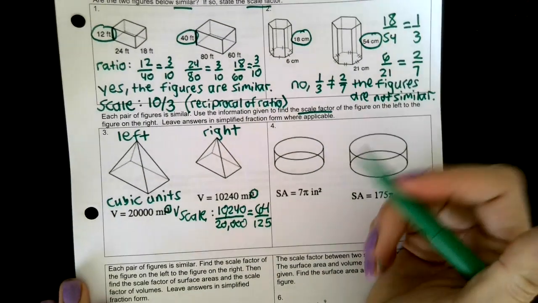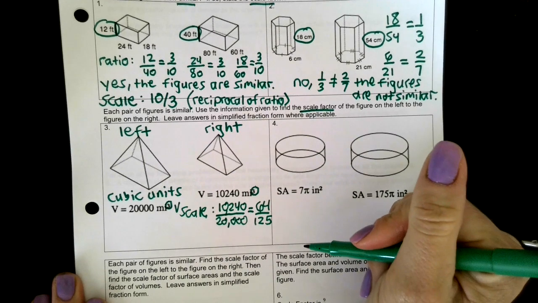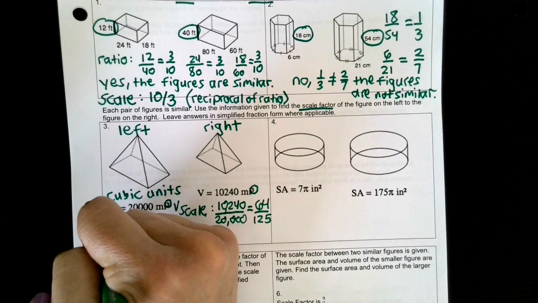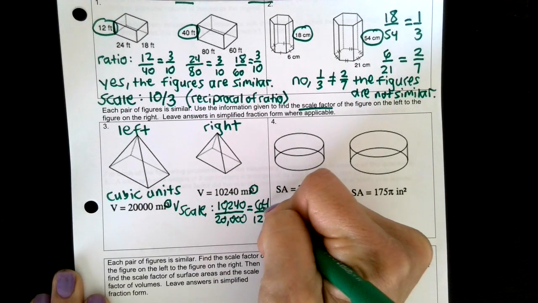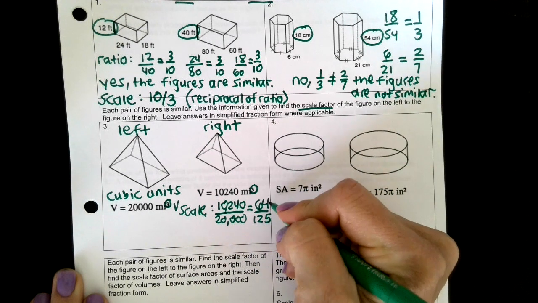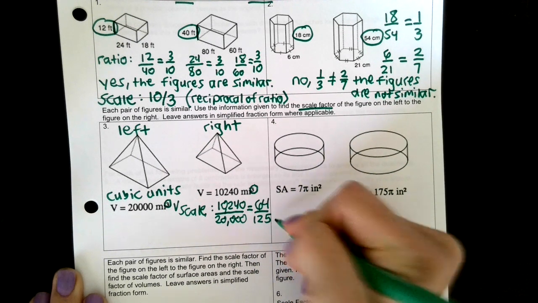A cubed root is kind of like a square root, which you might have done in 6th grade. But with a cubed root, we're looking for a number that is multiplied by itself 3 times that will get us to the numbers 64 and 125.